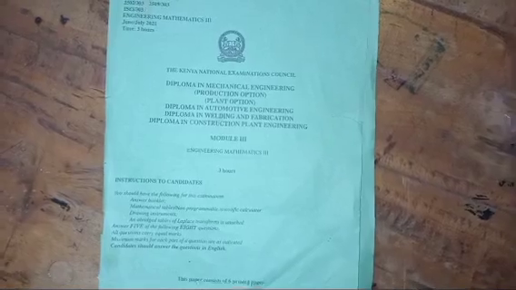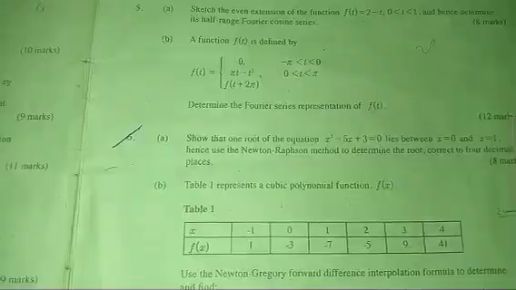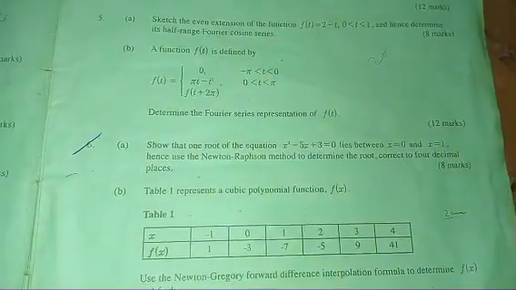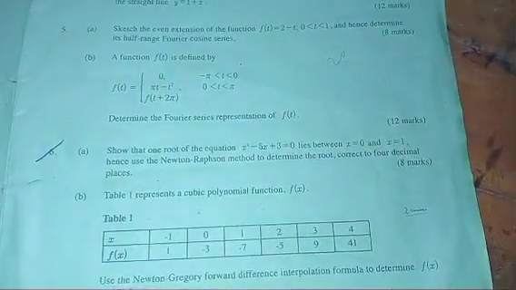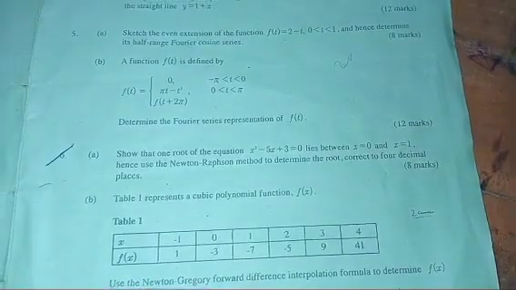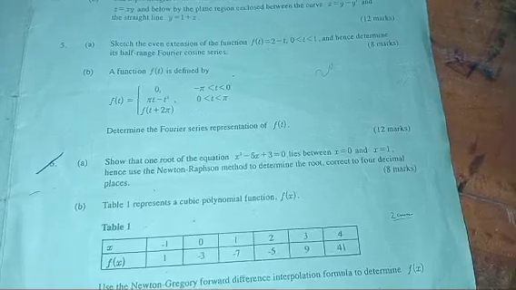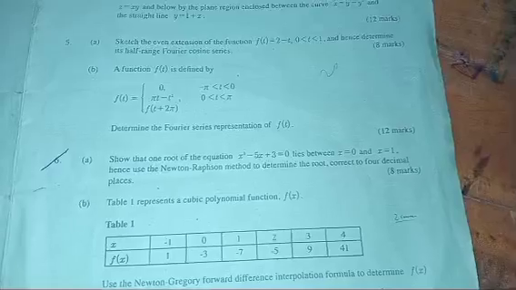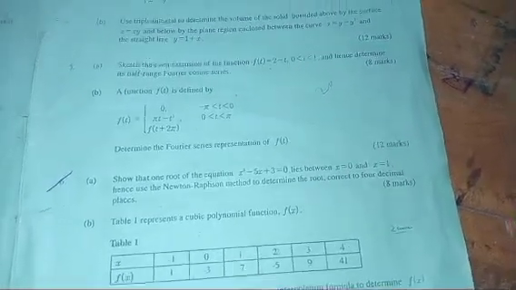This is an Engineering Mathematics 3 KNEC question paper, Diploma Mechanical Engineering. I'm going to show you how to tackle question 6 of this paper, which reads: show that one root of the equation x cubed minus 5x plus 3 equals 0 lies between x equals 0 and x equals 1. Hence use the Newton-Raphson method to determine the root correct to 4 decimal places.